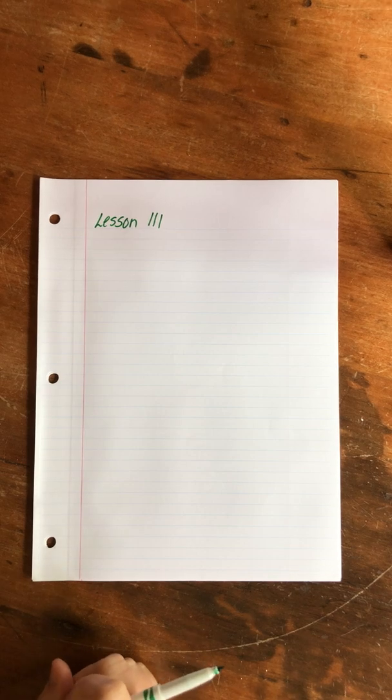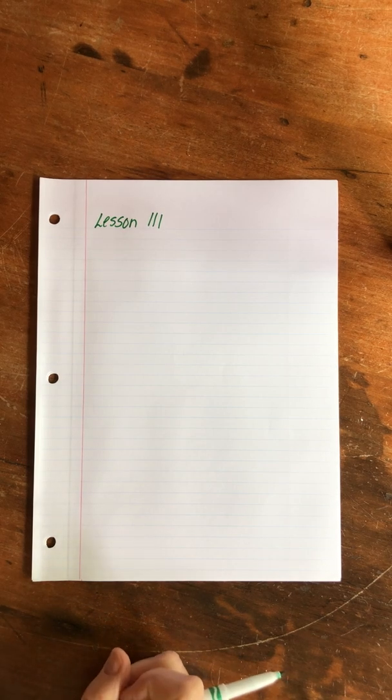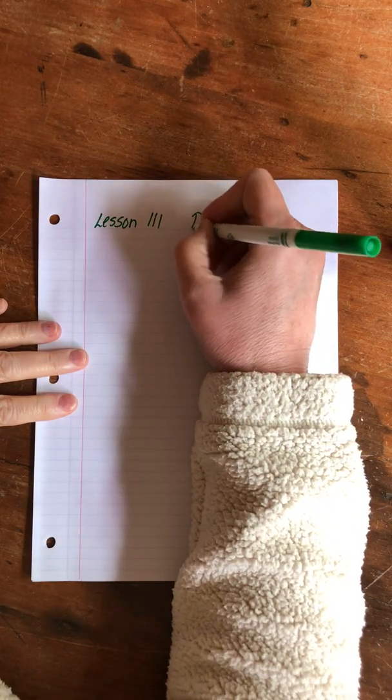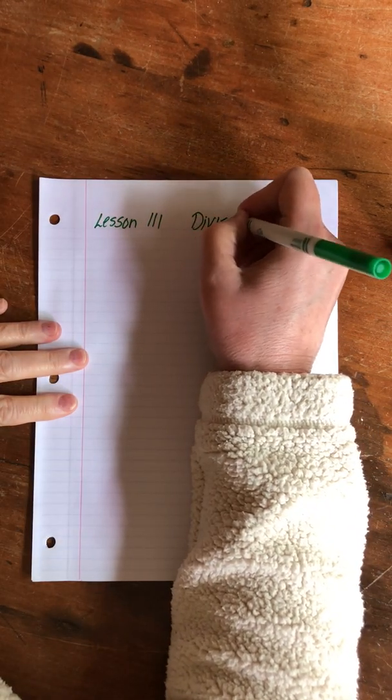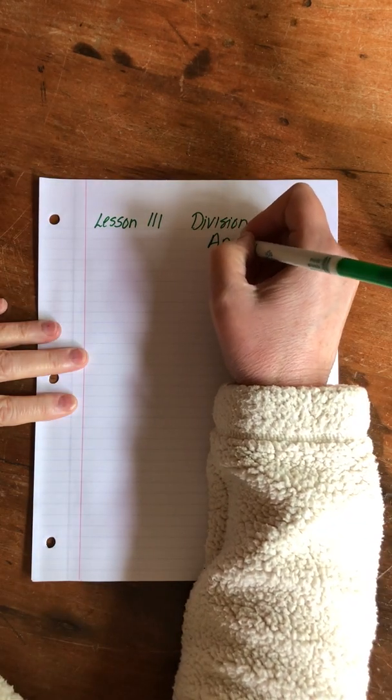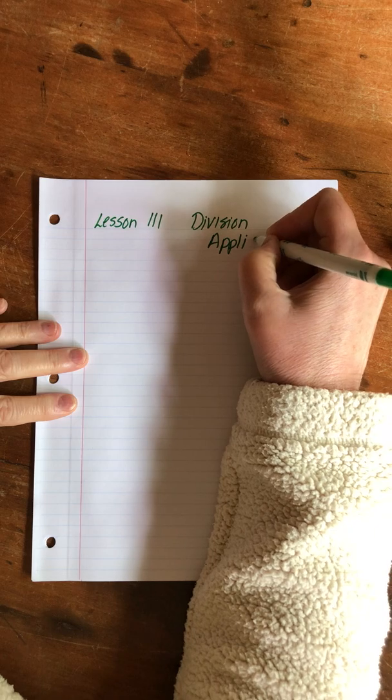Saxon Math 7-6, Lesson 111. This is a fun lesson. I like it a lot. It's about an easy enough topic. It's about division. And we're going to apply it to some story situations.